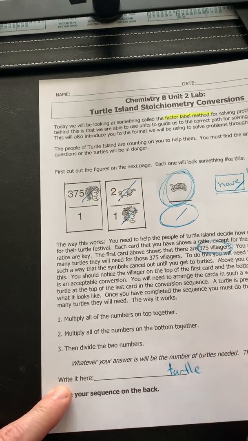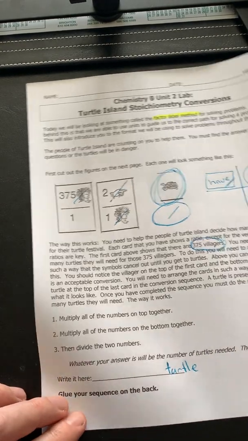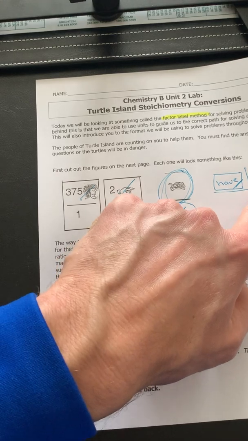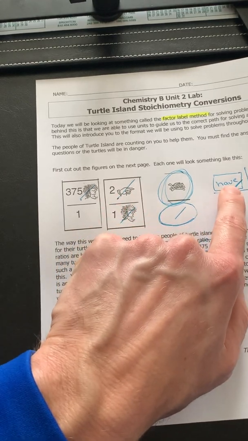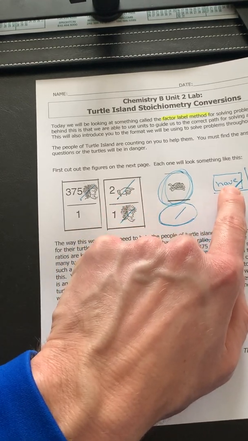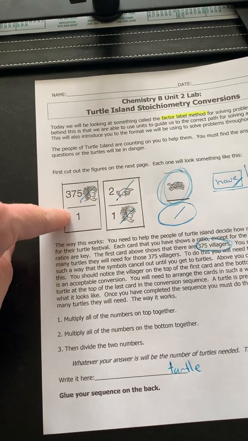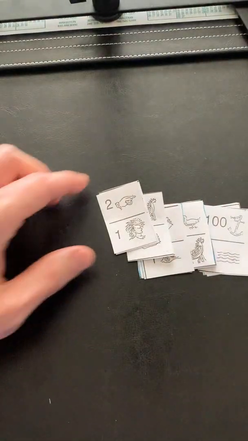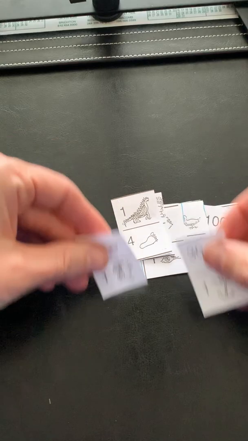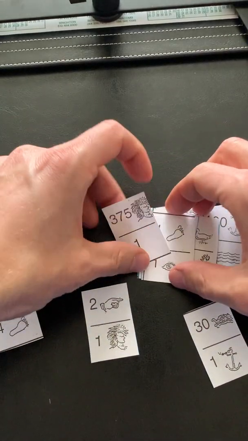So for this particular one, we know that our unit has to be turtles. And we're trying to figure out how many turtles do we need. That's what we want, turtles. So we've got to have something. And again, we know how many villagers are showing up. We got 375. So I got all these cards. How the heck do I get started?